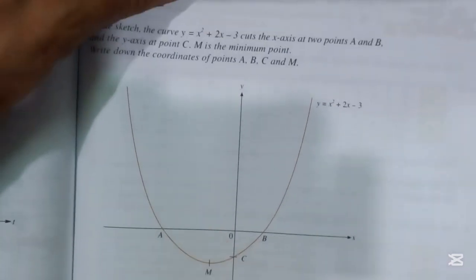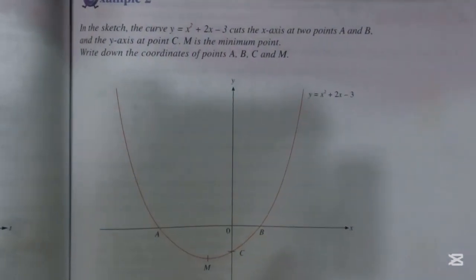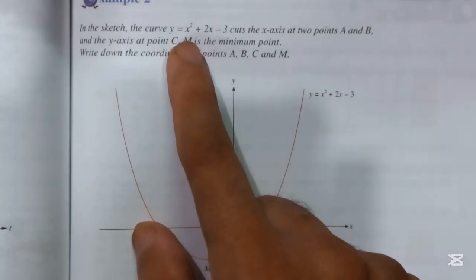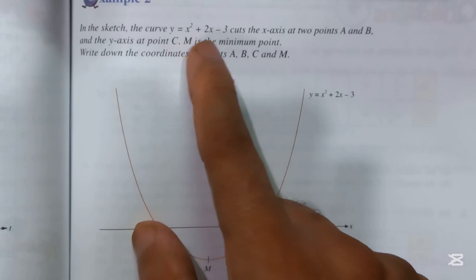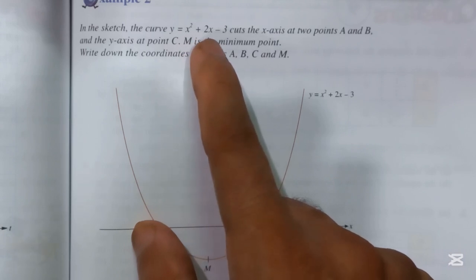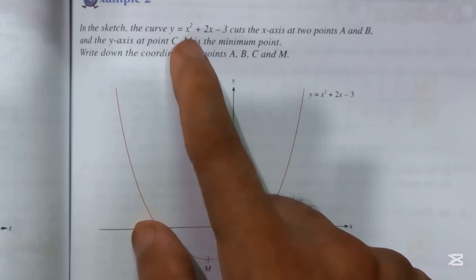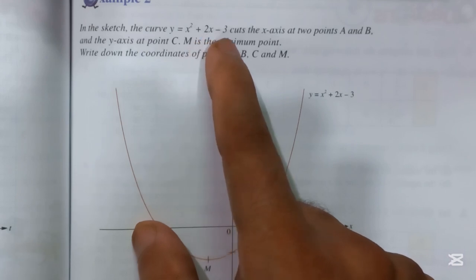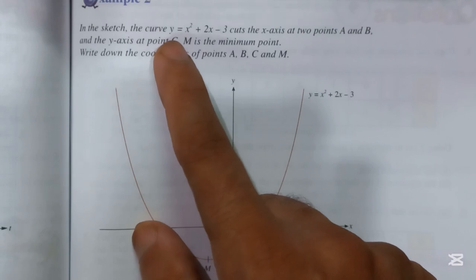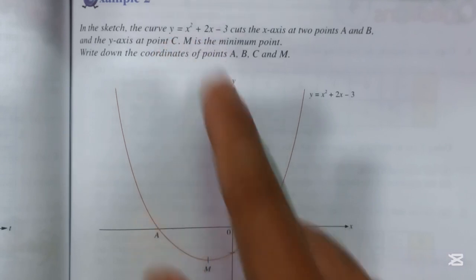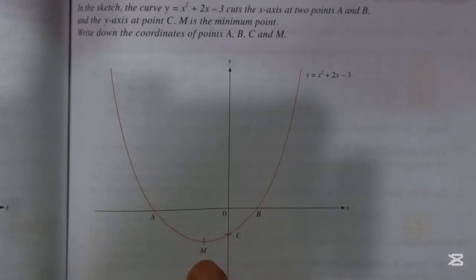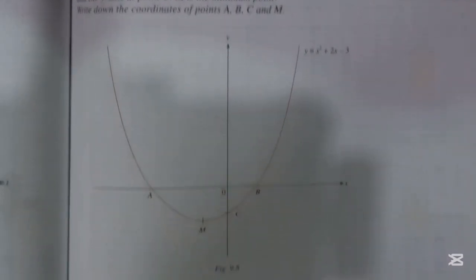That minus 1 will be put into the equation. Minus 1 square will be 1, this will make minus 2. So 1 minus 2 will be minus 1 and minus 3 will be minus 4. So it will be minus 4, the y coordinate. So minus 1, minus 4 will be the coordinates of M. Look now at the working.